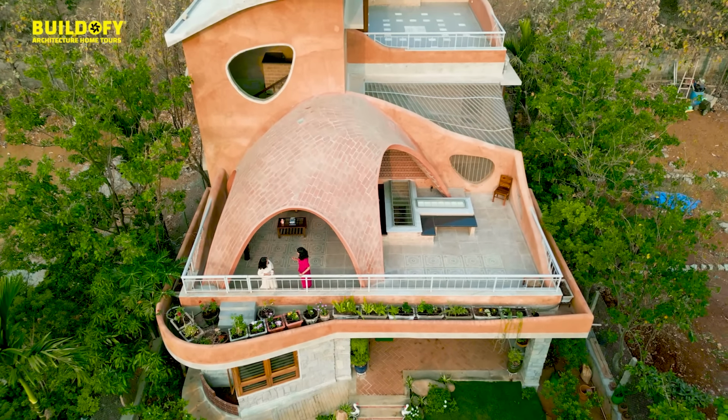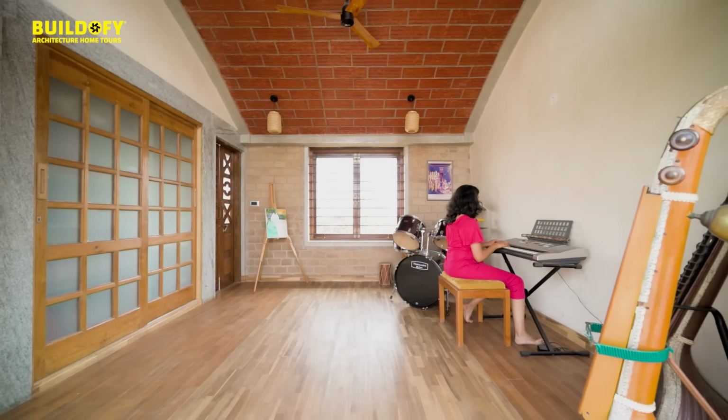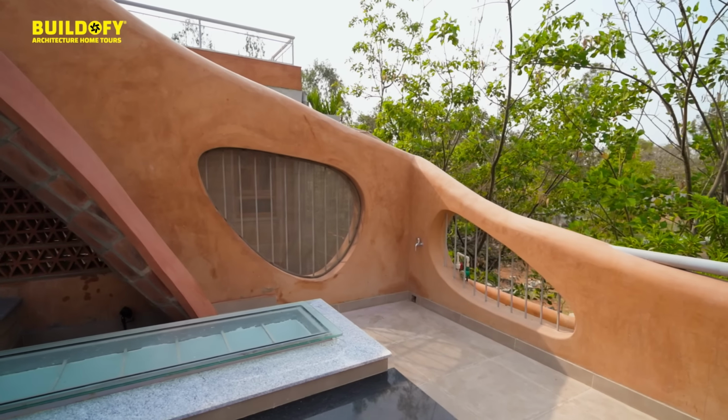On the second floor we have one more room which is a multi-purpose room, and this room opens out onto a much larger terrace on the second floor. I have a love for organic forms. If you look at the plan, it is totally rectilinear. We still wanted to achieve that feeling of fluidity. So to achieve this, we used vaults.